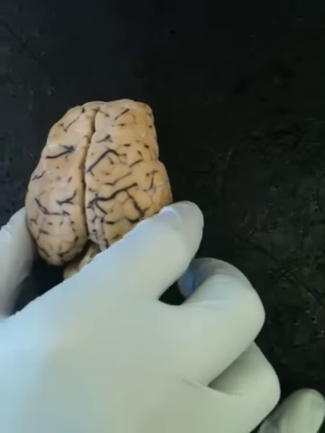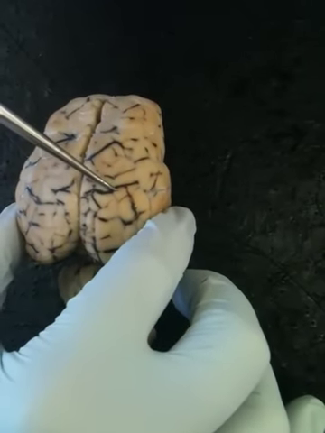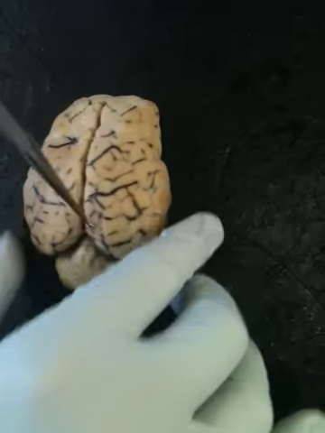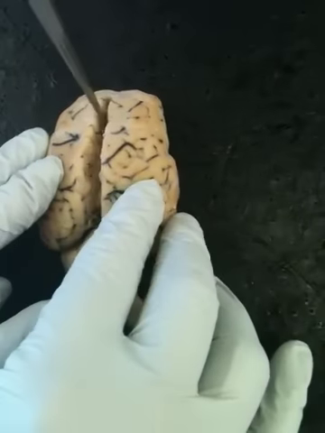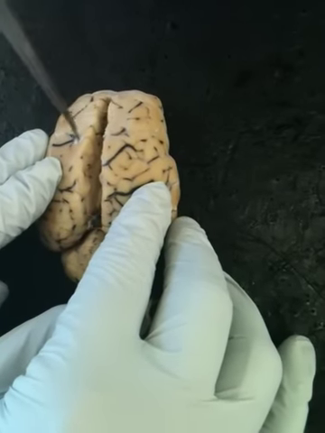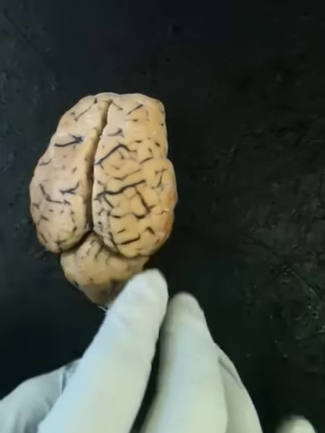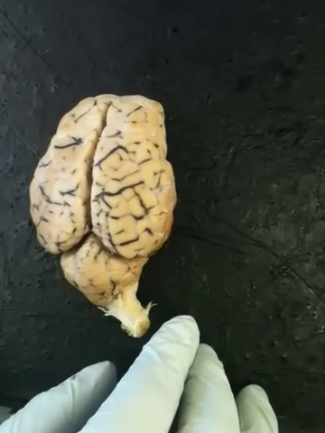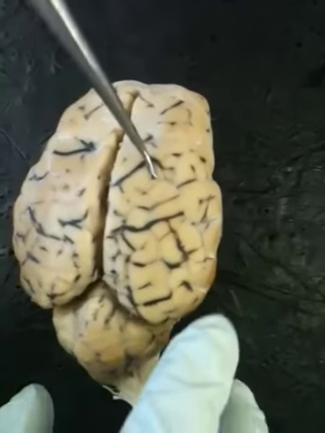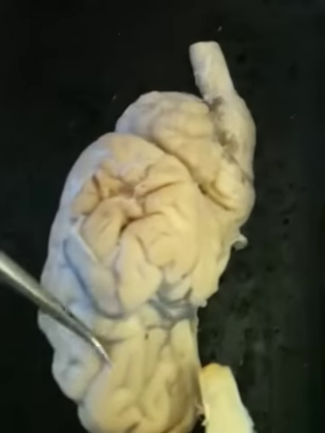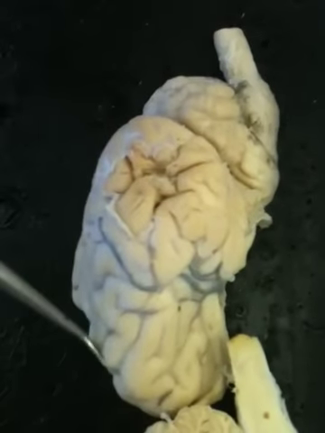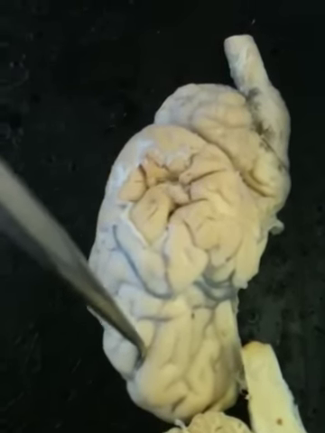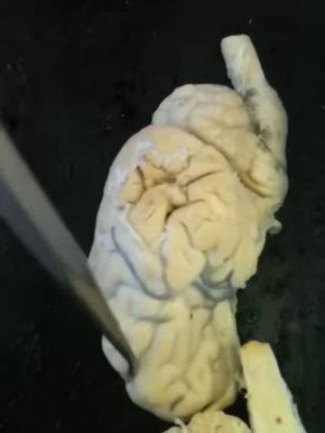The telencephalon is the cerebrum. The longitudinal fissure is the gap between the two lobes, the left lobe and the right lobe. The gyrus, or the gyri, are the hills. Maybe you can see it better on this one. The hills, and the sulcus, or the sulci, I don't know, are the valleys.